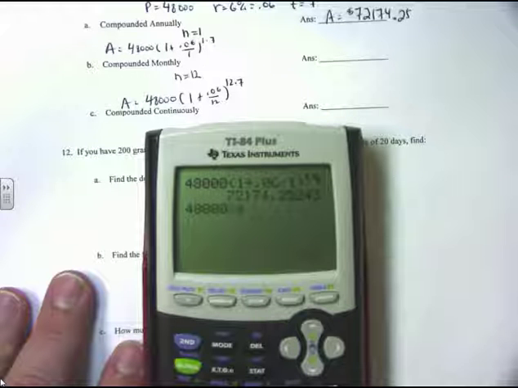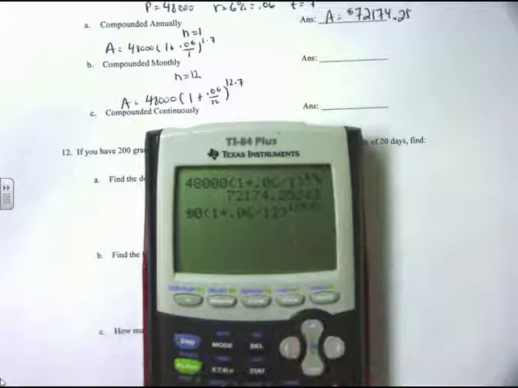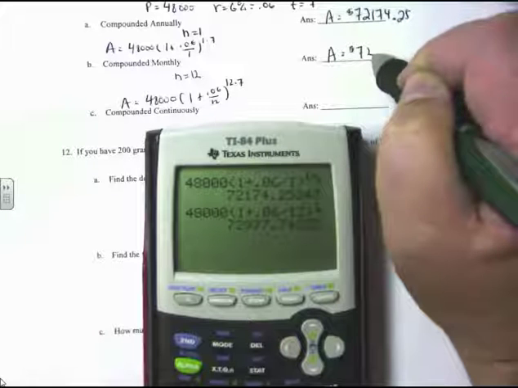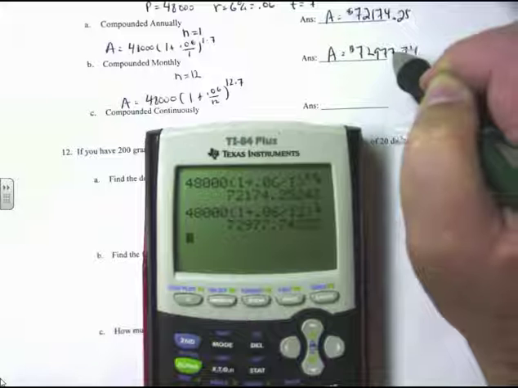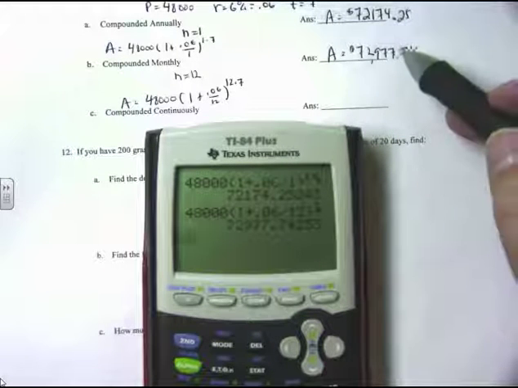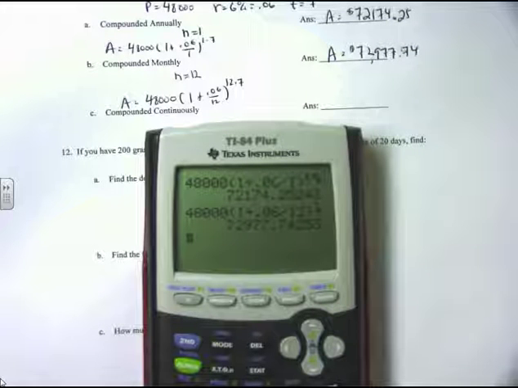If you've got the old style calculators that bring it down, you have to put parentheses around your exponent. And then the amount in the account would be $72,977.74 to the nearest penny. And look, the difference between compounding annually versus compounding monthly over 7 years is $800. But granted, we're also talking about $48,000.